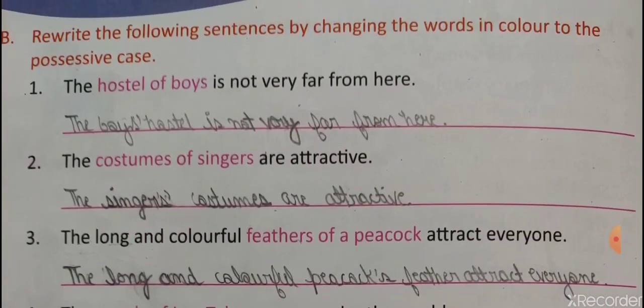Rewrite the following sentences by changing the word in the color to the possessive case. We have to write the possessive case. The hostel of boys is not very far from here. So here, hostel of boys. Boys is actually plural. So what can we write? We have to write the boys' hostel is not very far from here. The apostrophe will come after boys. B-O-Y-S apostrophe and then hostel.